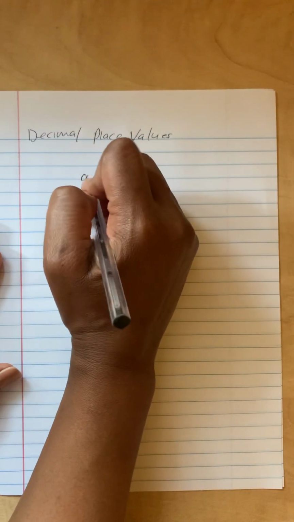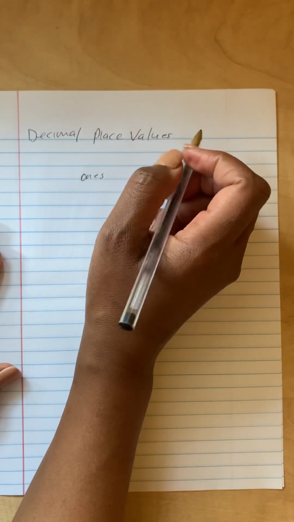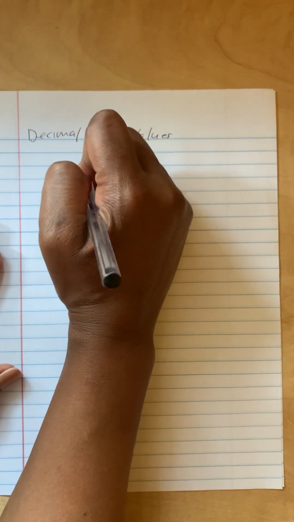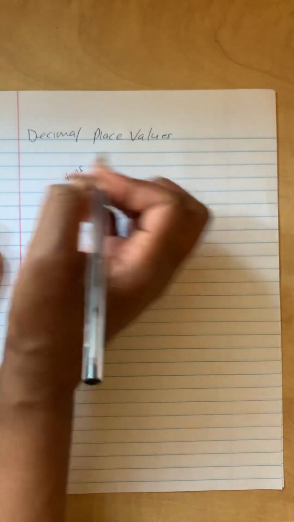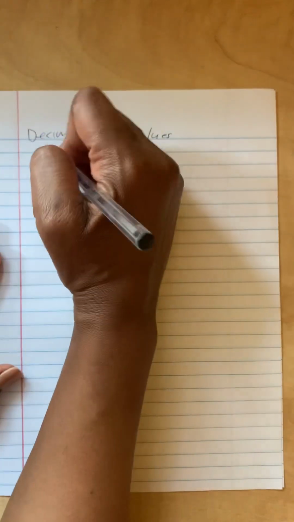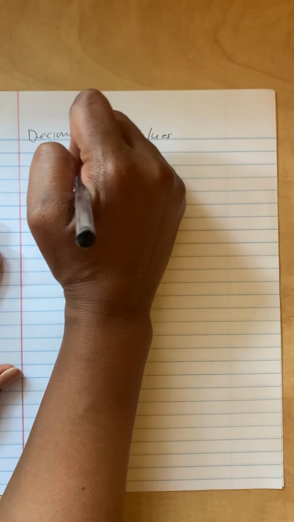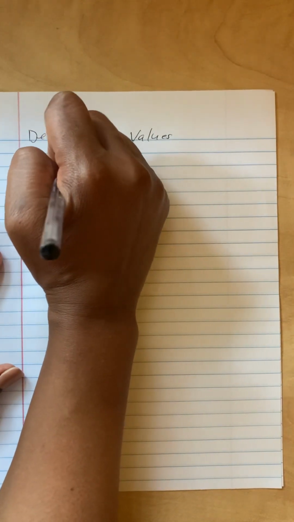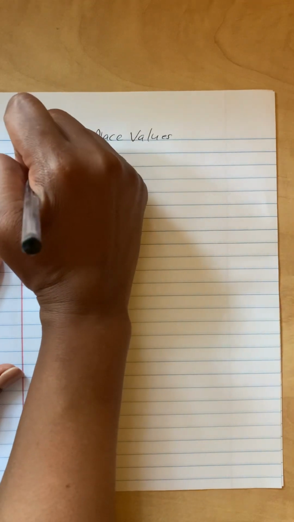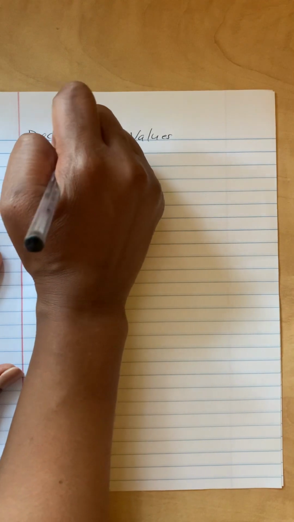So let's see. We start with ones, and then with the whole numbers, we would go left. It would look like ones, tens, hundreds, thousands, and then 10,000s.